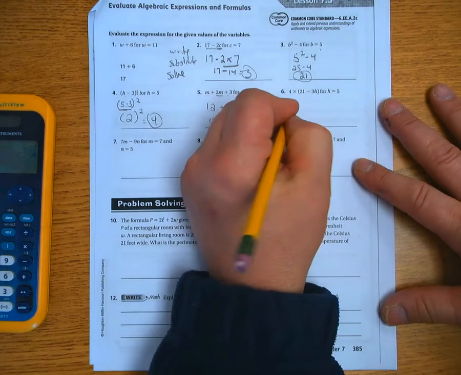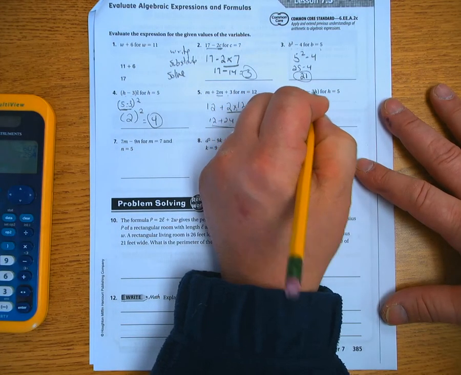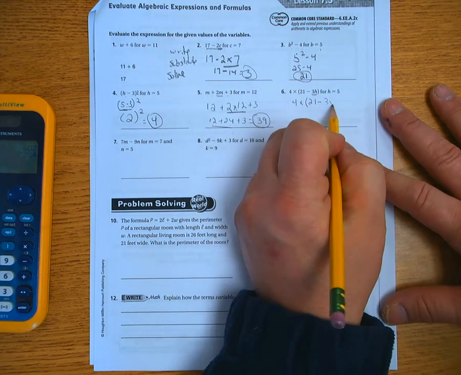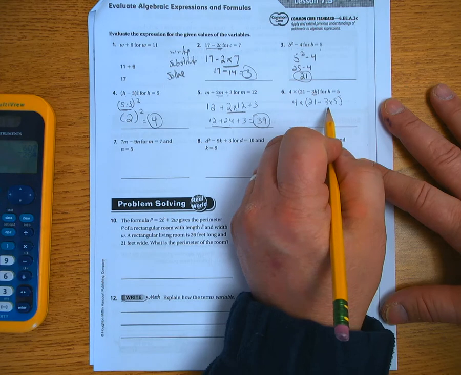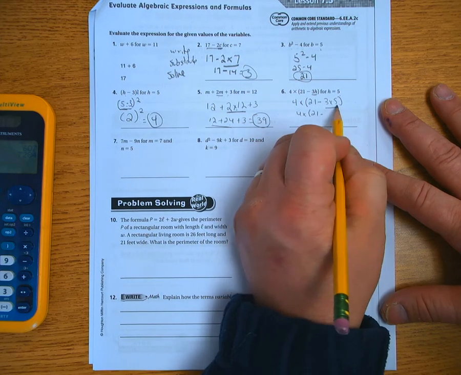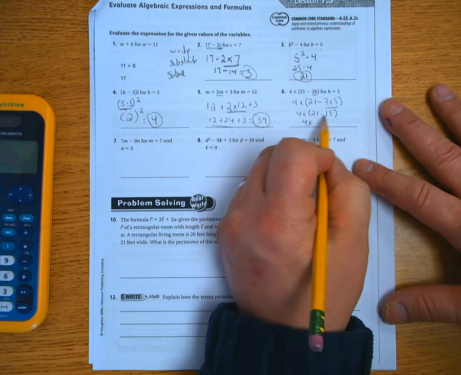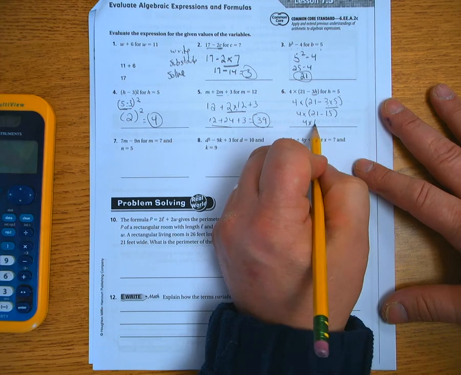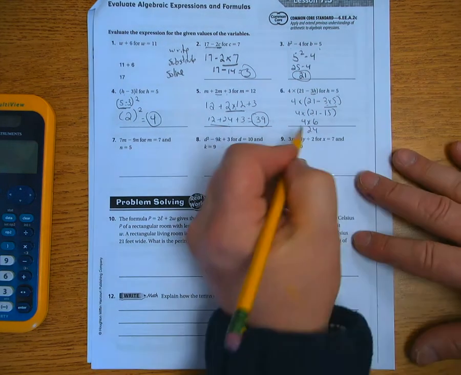Okay, 4 times 2 minus, right here, 3 times 5. So I have to complete this first. 3 times 5 is 15. 4 times 2 minus 15... 24.